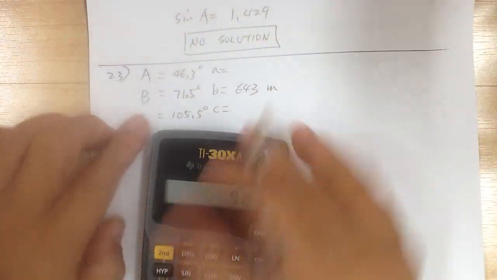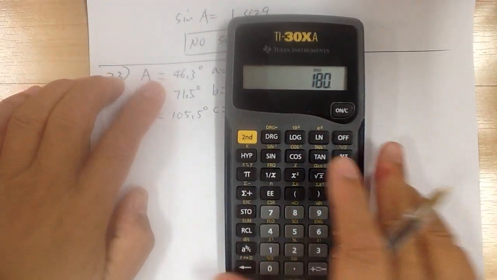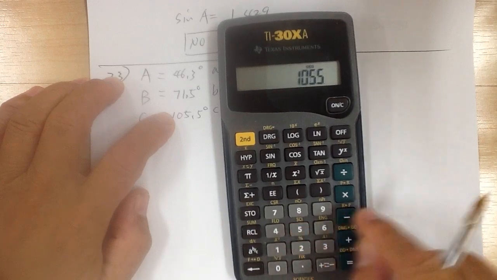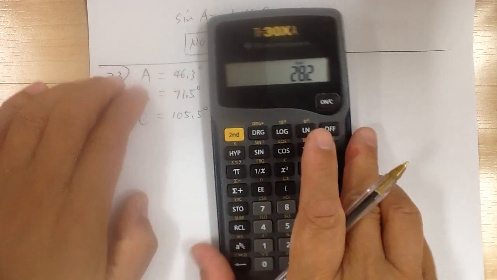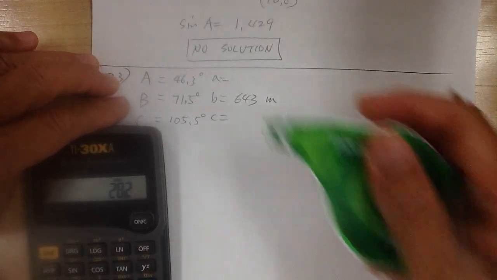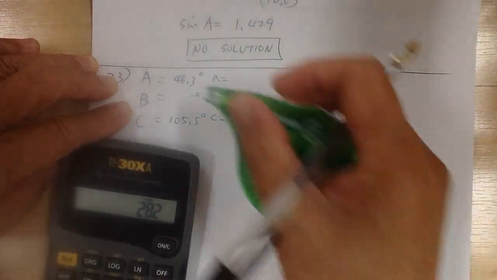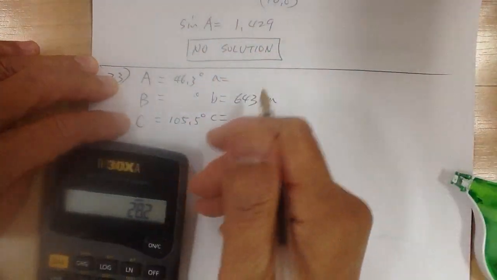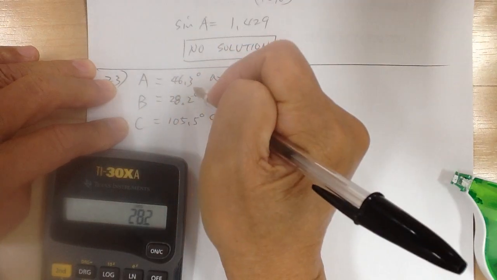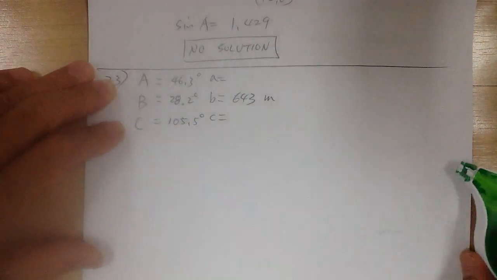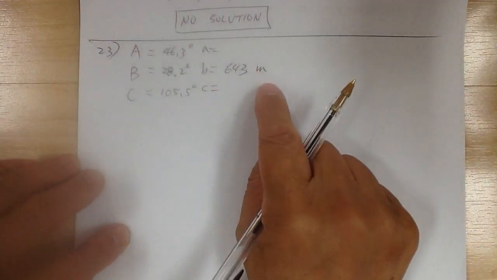Oh, double check. Nope, doesn't look right. 180 minus 105.5 minus 46.3 is 28.2. I didn't enter the numbers correctly. So angle B is 28.2 degrees.